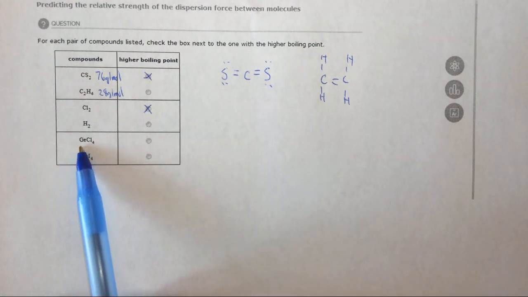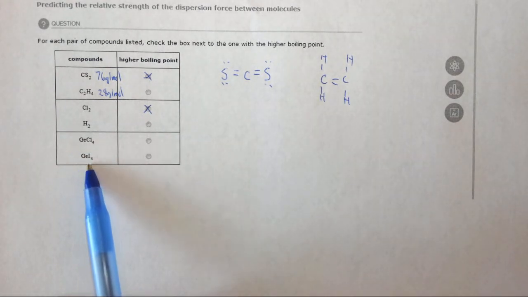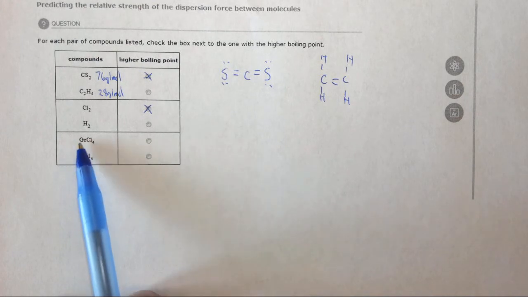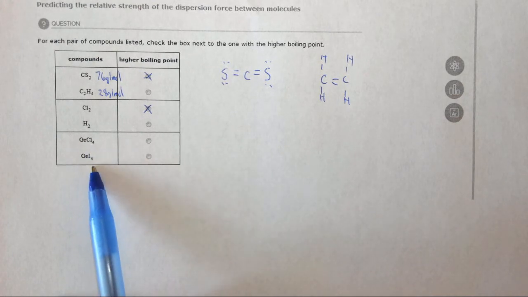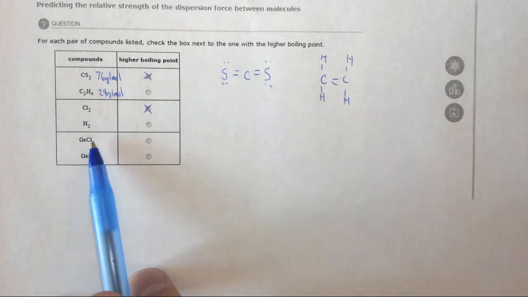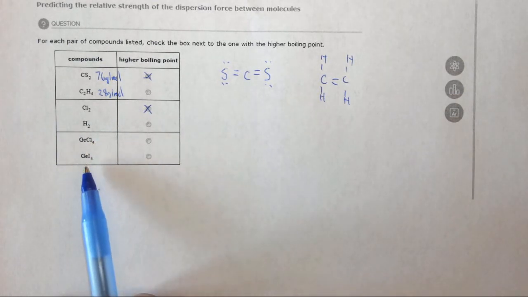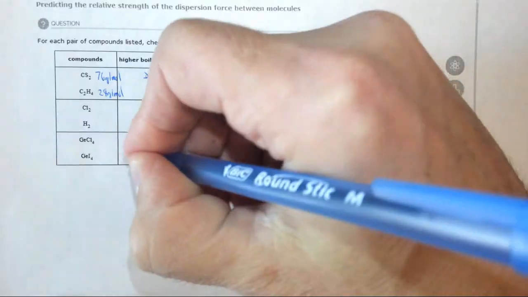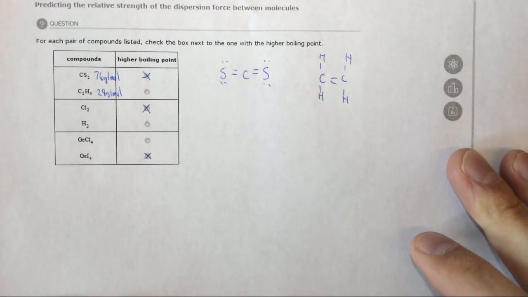Finally, we have GeCl4 and GeI4. In this case, iodine is much larger than chlorine, much higher molar mass, so therefore this one is going to have a higher boiling point.